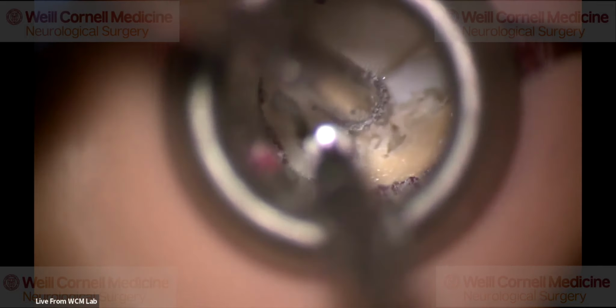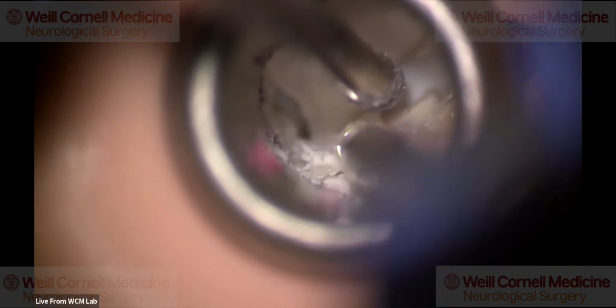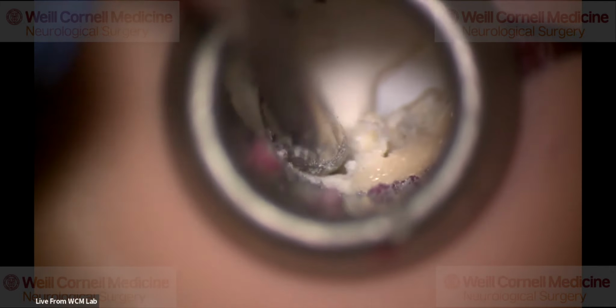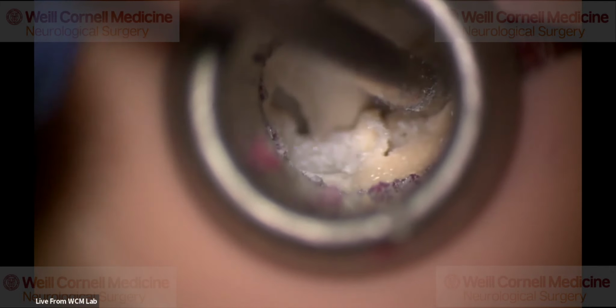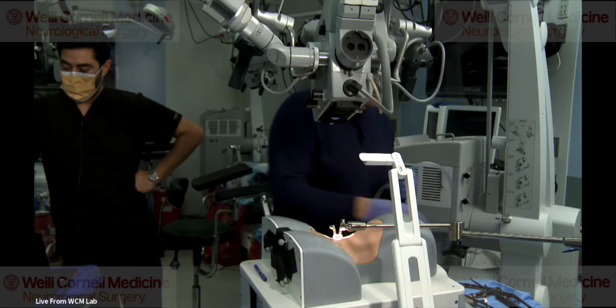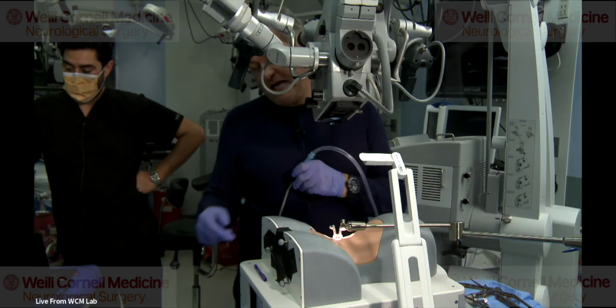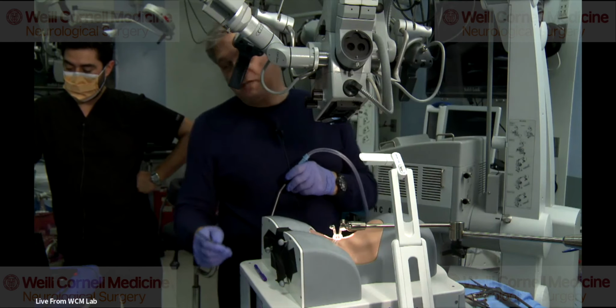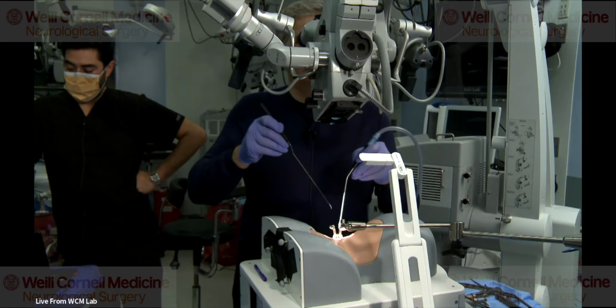So now again, I protect the nerve root with my suction. I drill here. So I remove the medial aspect of the facet. So that's the IAP, and then the SAP is below. And you have to remember, obviously, that the nerve root compression is really from the SAP, right? So I use the ball tip again here.